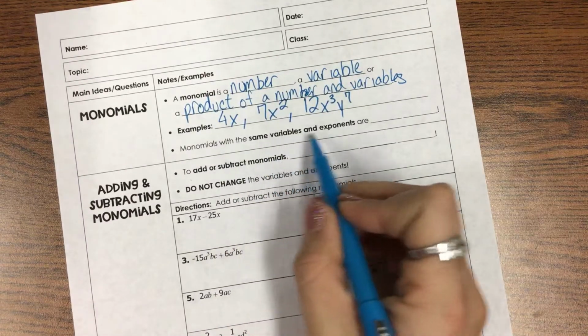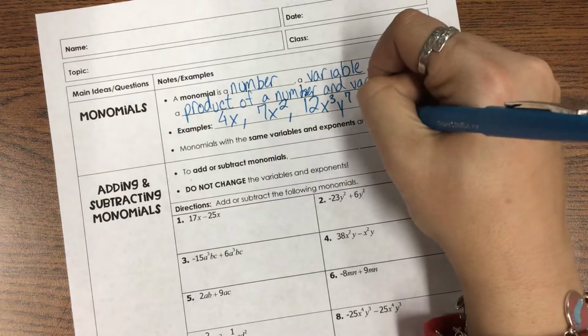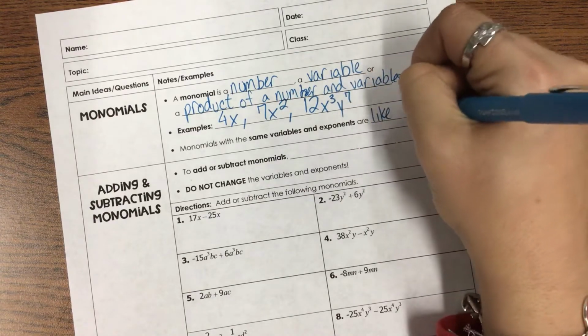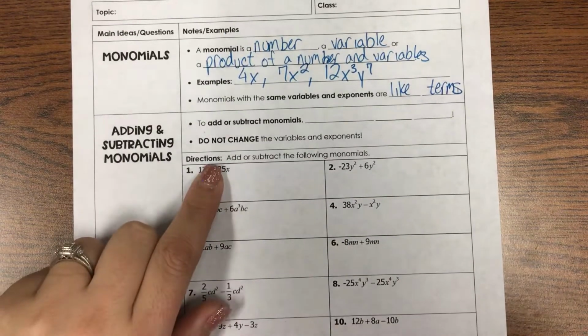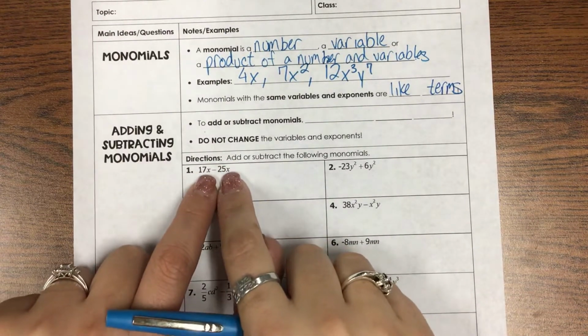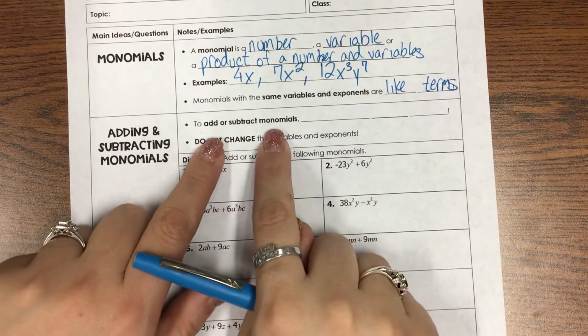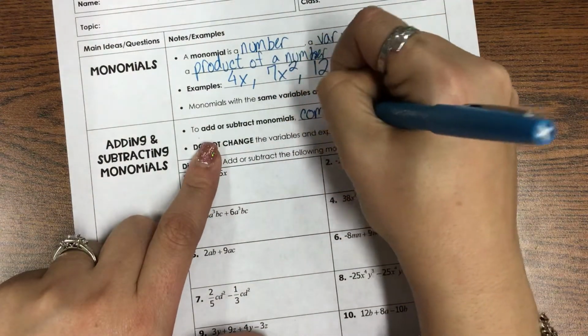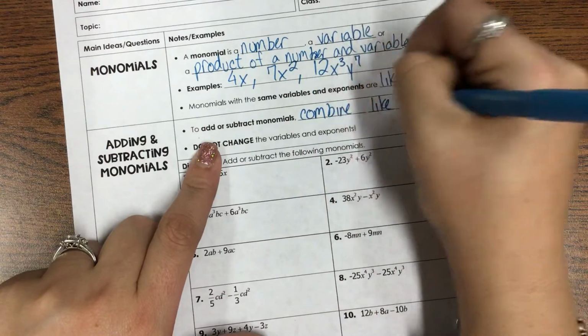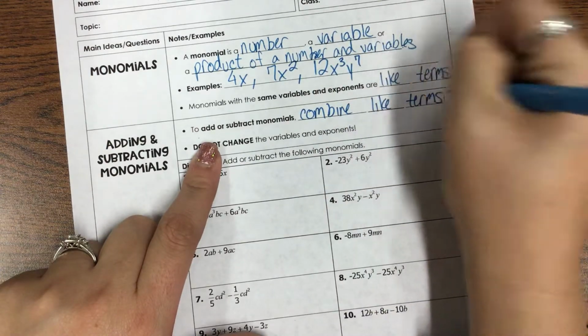When they have the same variables and the exponents, they're called like terms. So looking at number 1, they both end in an x, they're like terms. When we are adding or subtracting, what we're doing is we're going to combine like terms.